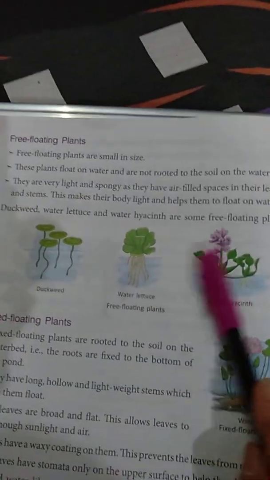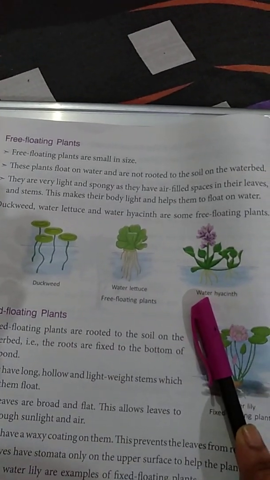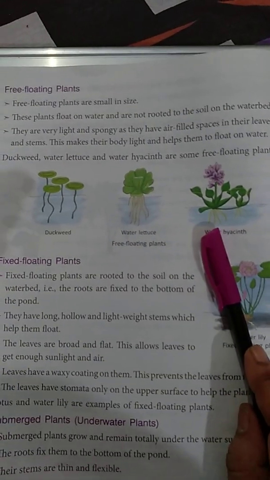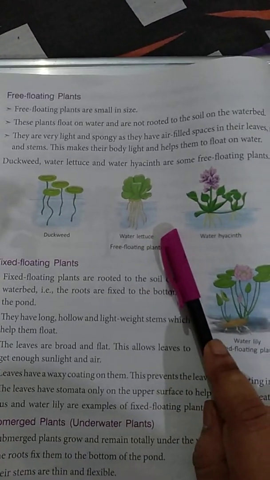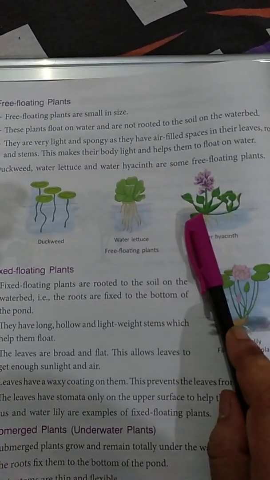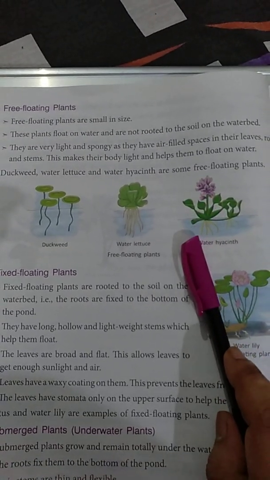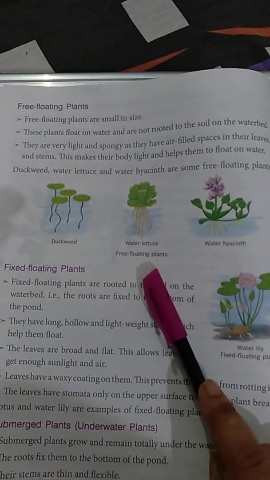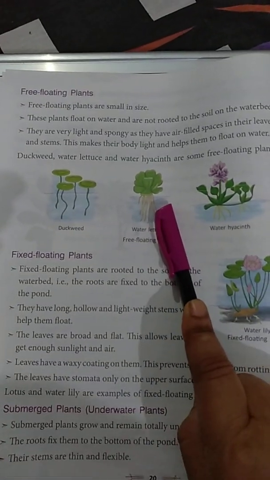First of all, free floating plants. Free floating plants are small in size. These plants float on water and are not rooted to the soil on the waterbed. They are very light and spongy. They have air-filled spaces in their leaves and stems. This makes their body light and helps them to float on water. Duckweed, water lettuce and water hyacinth are examples of free floating plants.